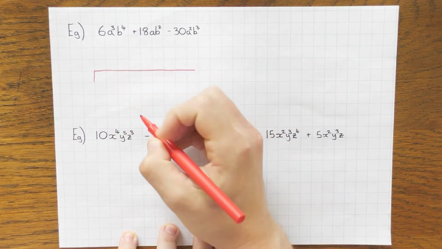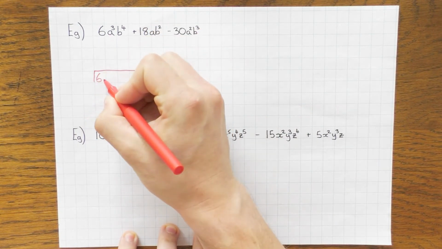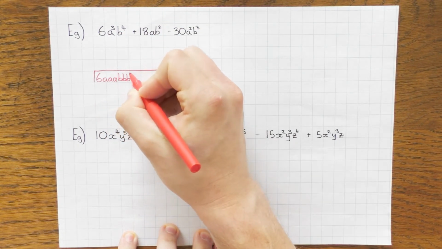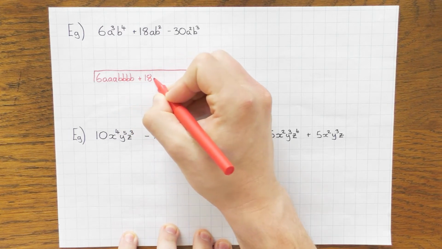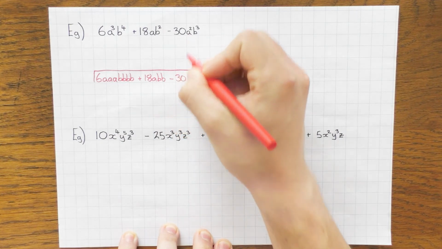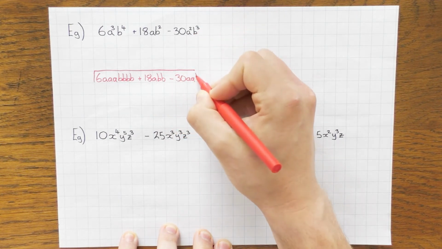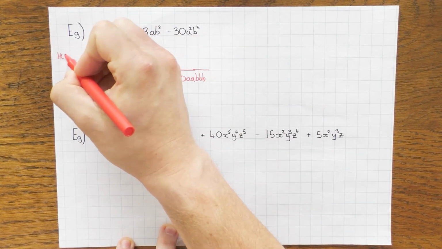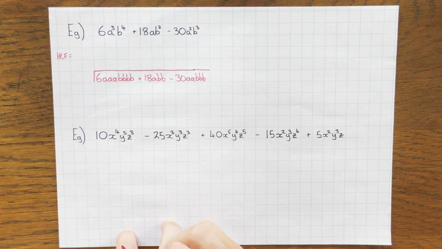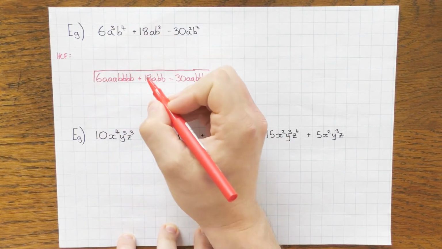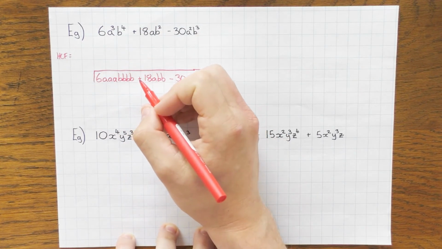So they'll draw a grid and you go 6 and we've got a cubed, so aaa, b to the 4, so 4 b's. I've got my 18, I've got my a and b squared, so b and b, minus 30 and a squared, so aa, b cubed, bbb. Okay, and then they'll go to the highest common factor, and this is where they'll go slightly wrong. They won't pick the highest common factor, they'll pick a common factor. So I'm going to pick a common factor, not the highest. I'm going to make a mistake here.